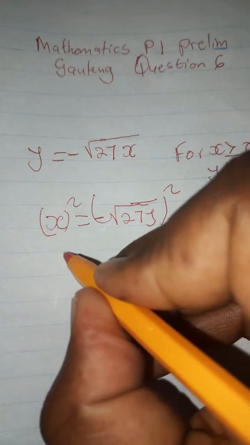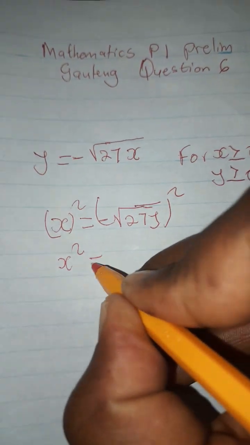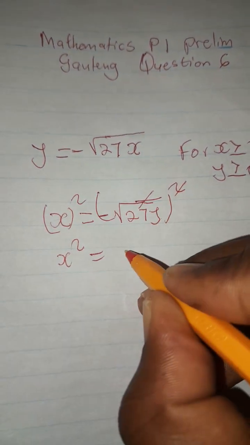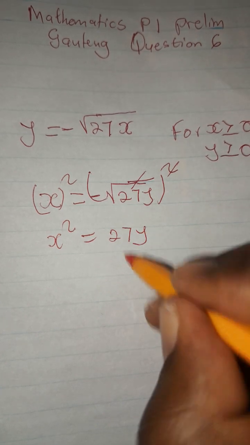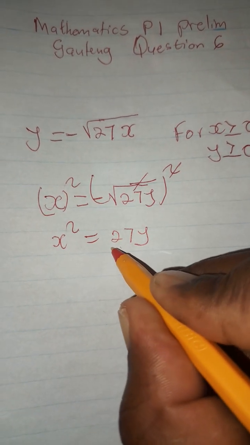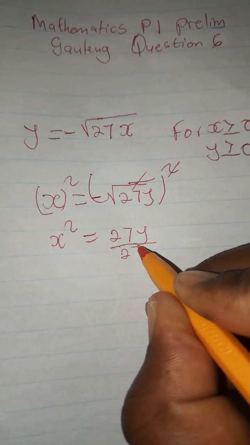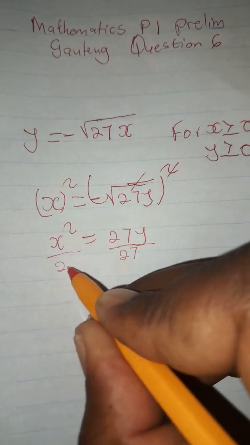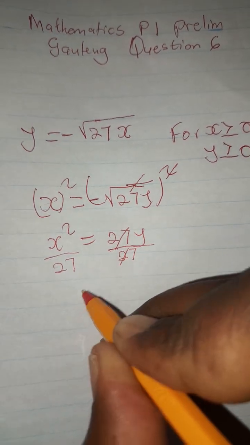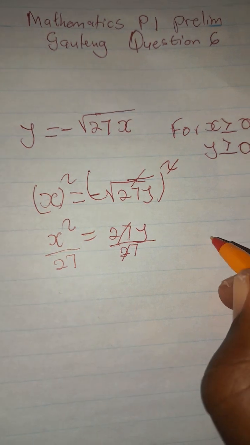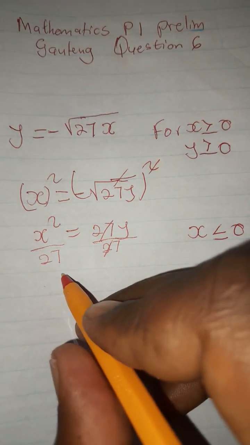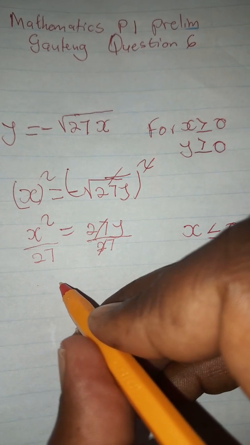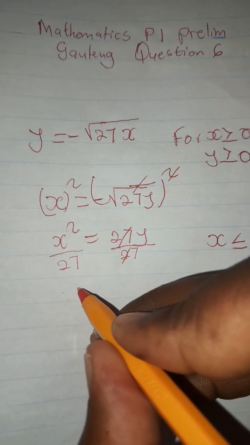Square both sides, then we are going to have x squared. The square root and the 2 will cancel. We are left with positive 27y. Remember that when you square a negative number, it becomes a positive number. Since we need to make y the subject, we divide by 27 on both sides. This happens when x is less than or equal to 0. Sorry for that.